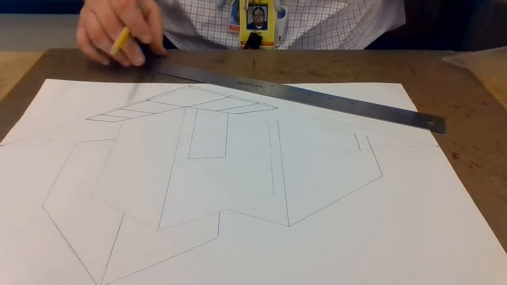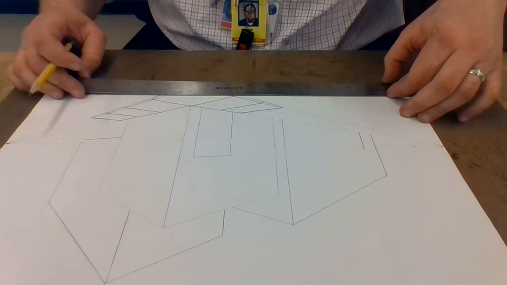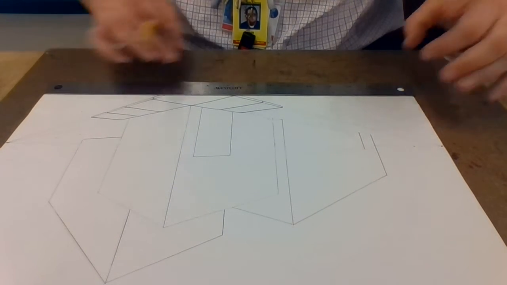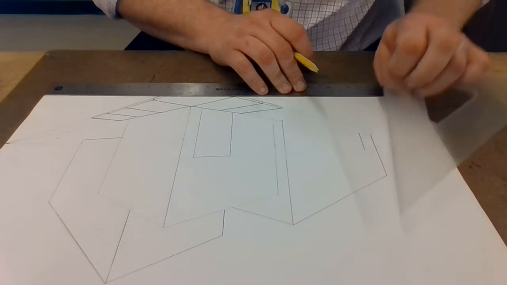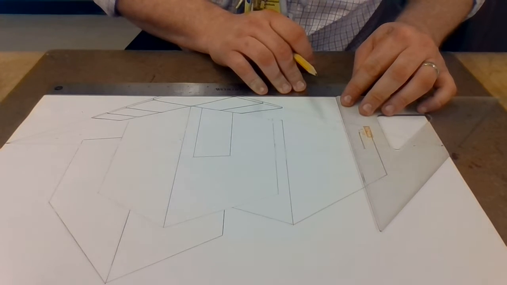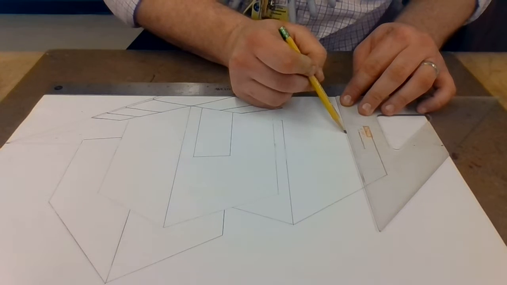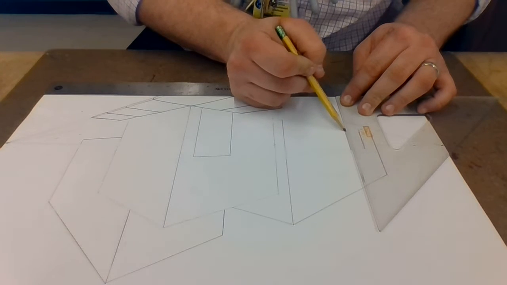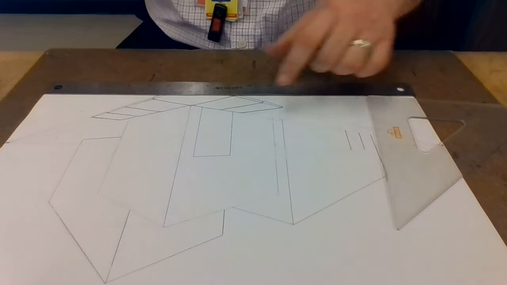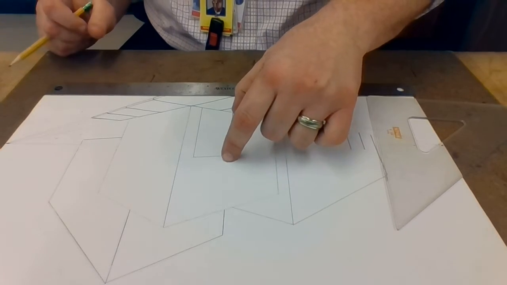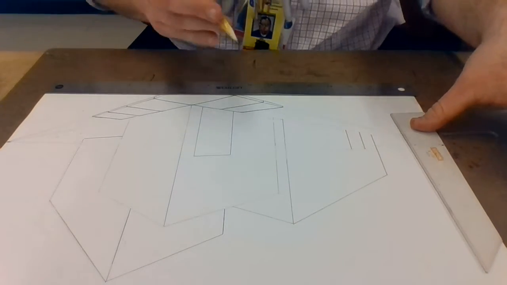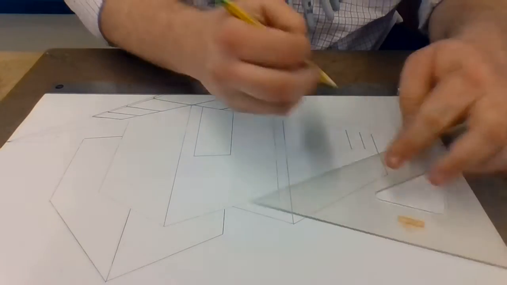And now that is how I ensure that my doors look like they're both the same height and they're both the same width.